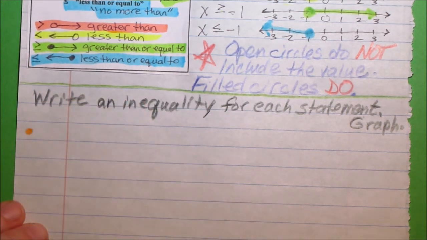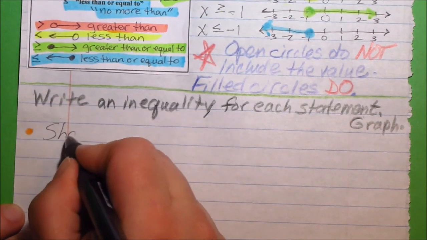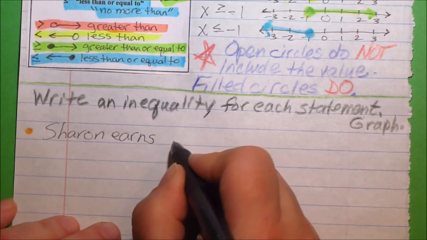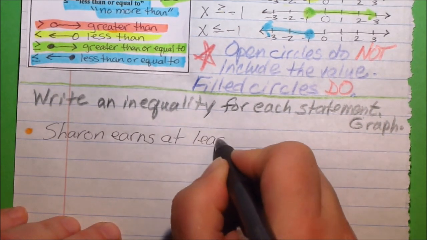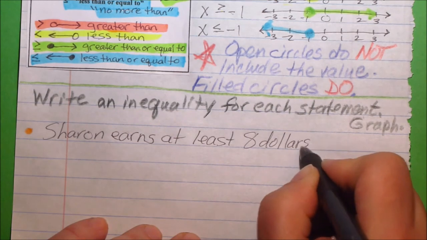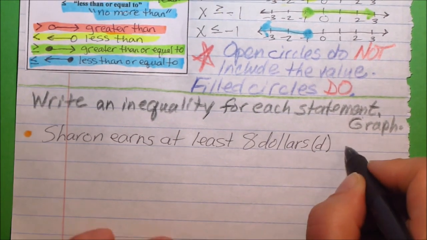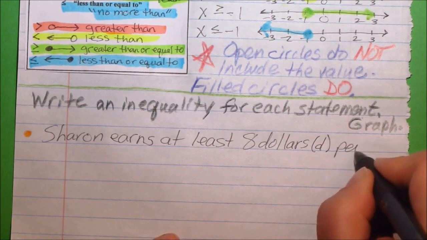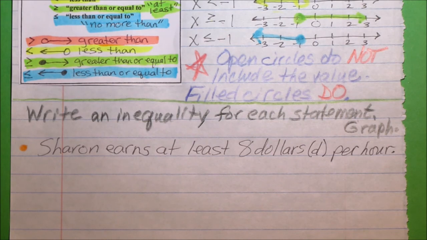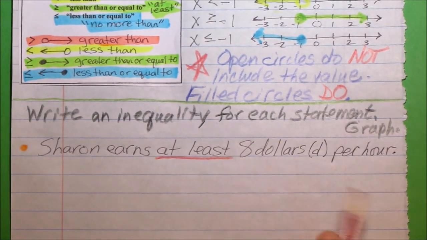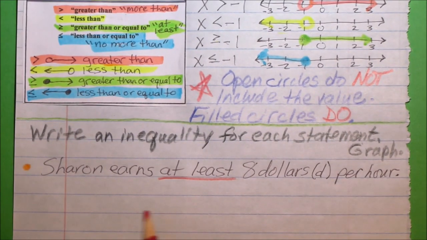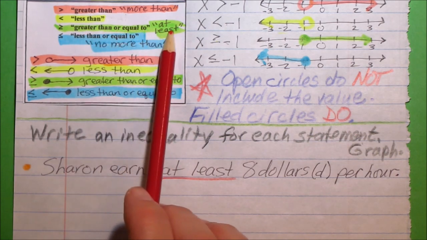Here's the first statement. Sharon earns at least $8, and we could represent the dollars with a D in our inequality statement, per hour. So she earns at least $8 per hour. Now, I'm going to underline my keywords here for my inequality. My keywords here are at least. And then looking back up at my notes, where did I see at least? Greater than or equal to, at least.